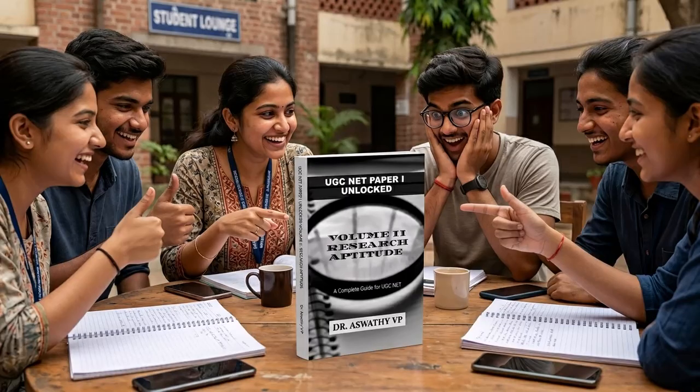The text actually references the SQ3R reading method survey. Question, read, recite, review to show how structured comprehension works. In quantitative setups, ambiguity destroys your data.